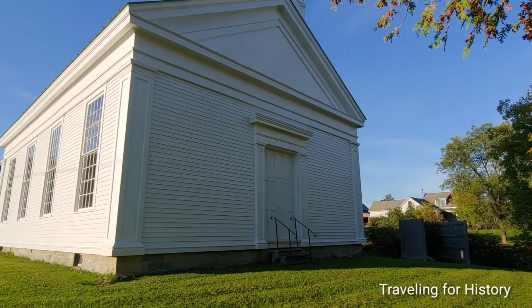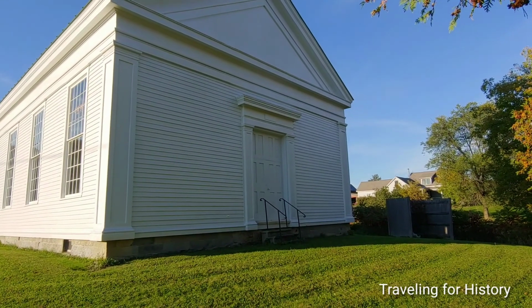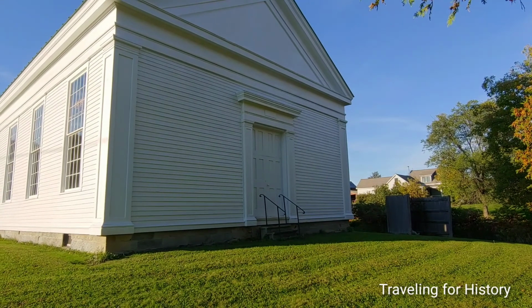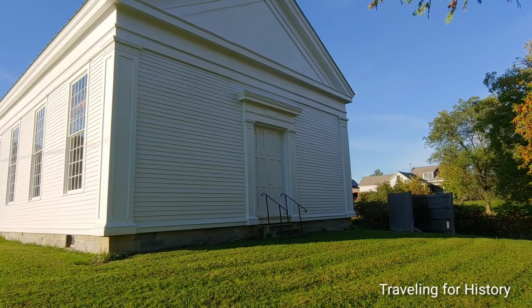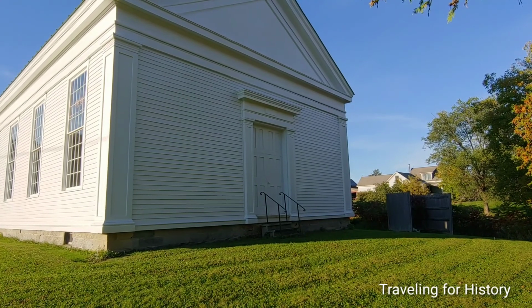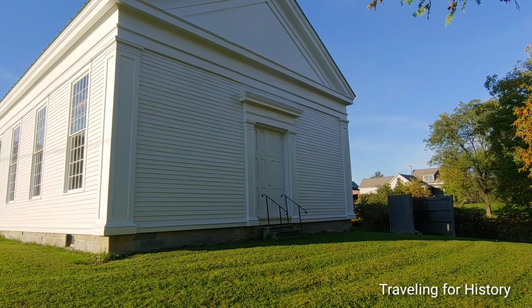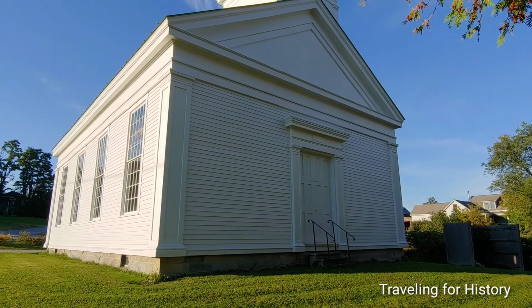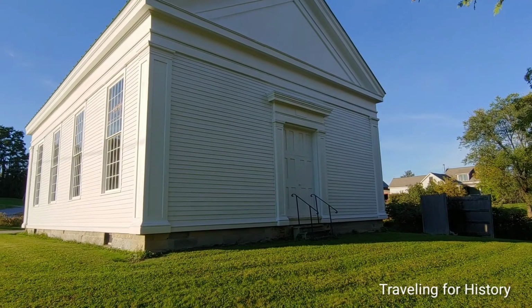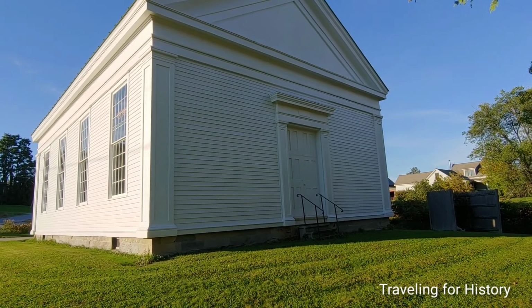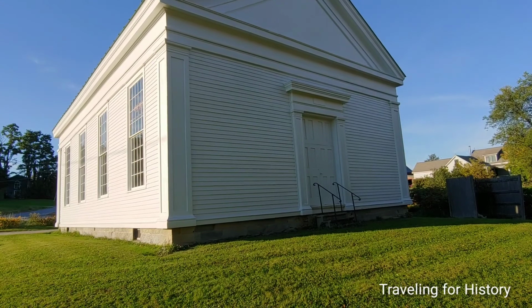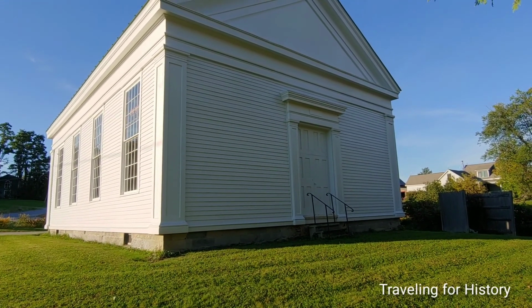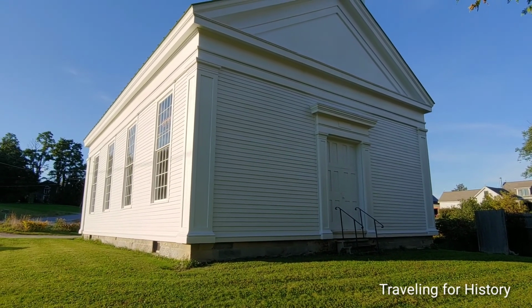This is the Union Church of New Haven Mills, Vermont, also known as the Union Church. It was built in 1851 by Erastus Case. He used drawings of churches as well as some designs by Asher Benjamin, a prominent architect who wrote books about architecture, and Erastus Case created this church.